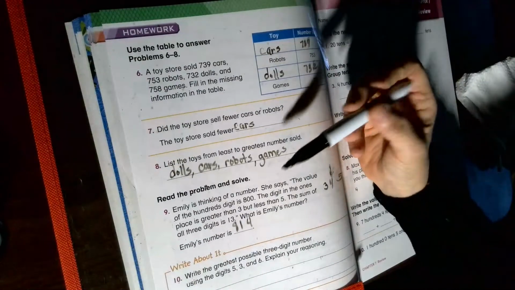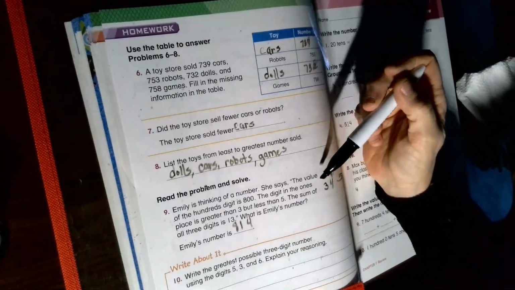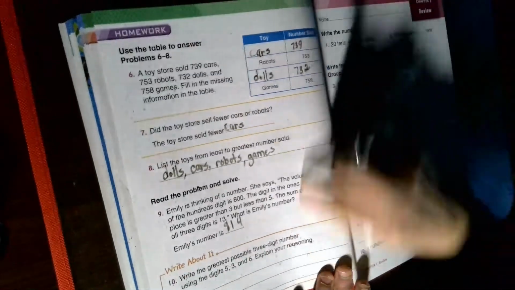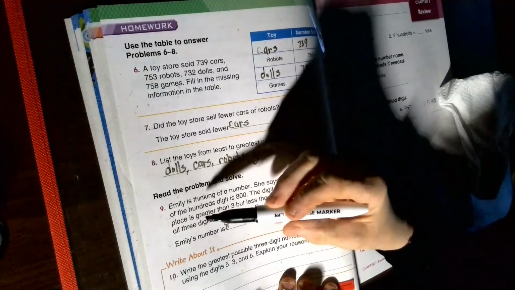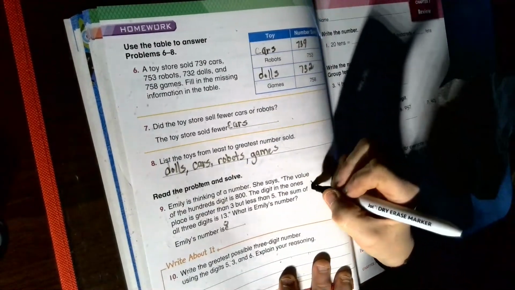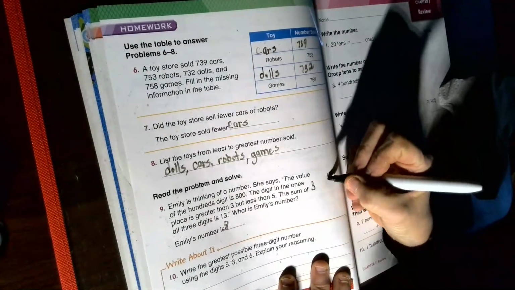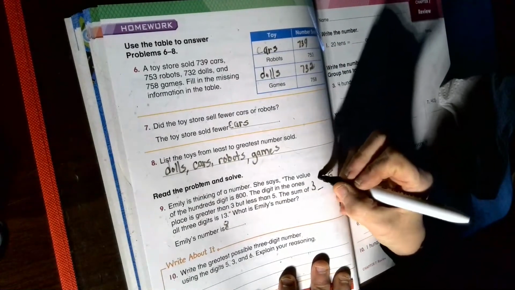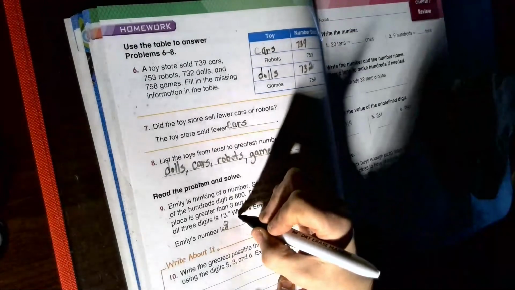Let's review that again. The value of the 100 digit is 8. So we know that the 8 is going to go in the hundreds column. The digit in the ones place is greater than 3, but less than 5. So we have greater than 3, less than 5, and what number's in between? 4. So that is the ones value.